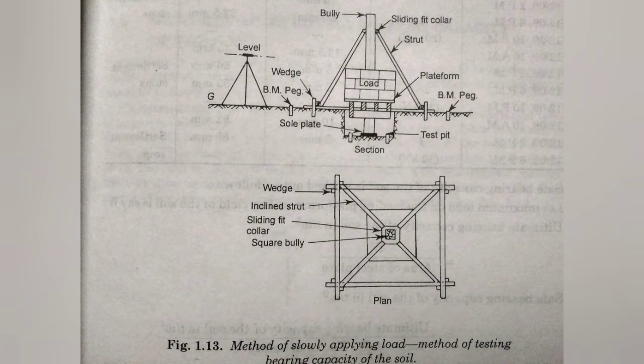Now a 300 mm by 300 mm area at the center of the pit is made level by scraping the surface, and the timber block attached with the 300 mm by 300 mm steel plate, also known as the sole plate, is erected vertically over it. A loading platform is constructed on the block. Four inclined struts are used to maintain the block in a vertical position when the platform is being loaded.